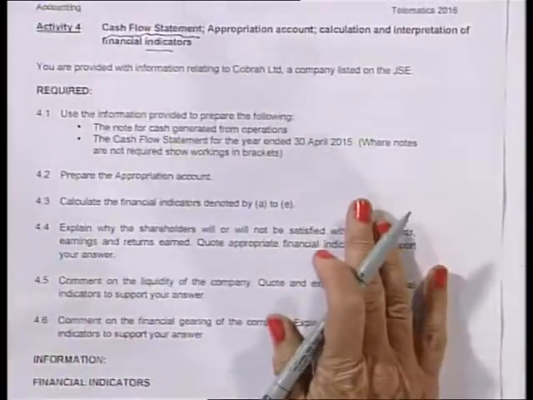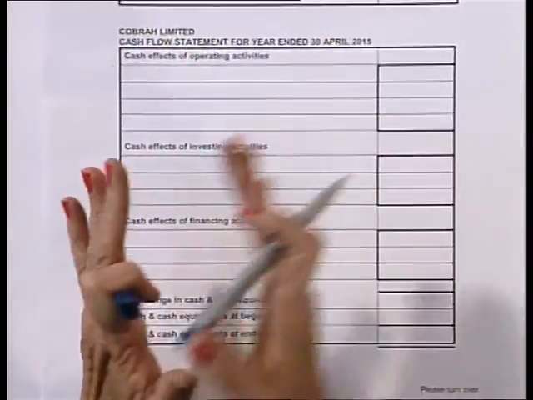Now, firstly, if you look in your workbook at the cash flow statement, it forms part of the financial documents which must be presented at the year end, and a cash flow statement explains the inflow and outflow of cash. Where did we get our cash from and how was it spent? So it's very good for the shareholders to see what happened with the cash.